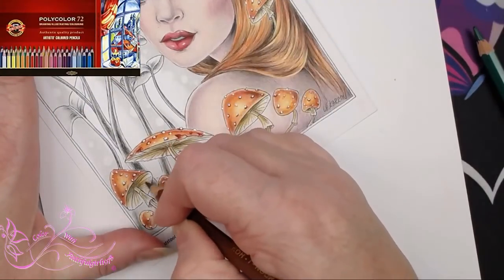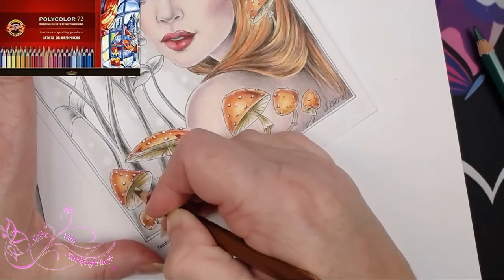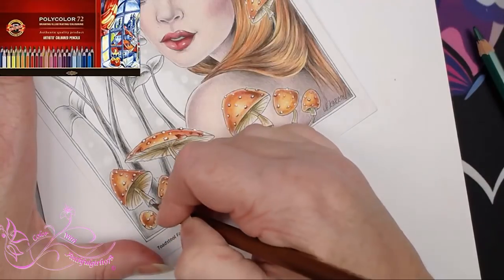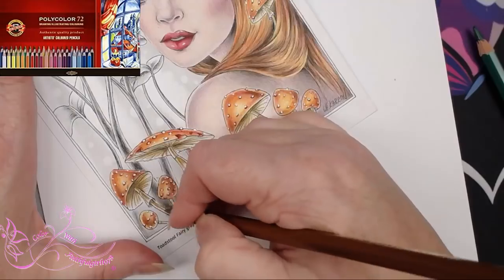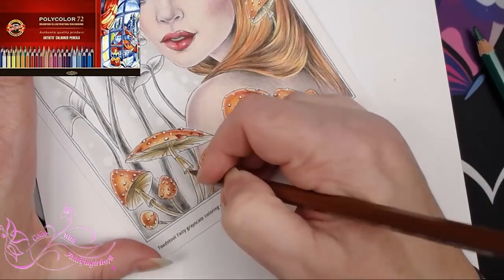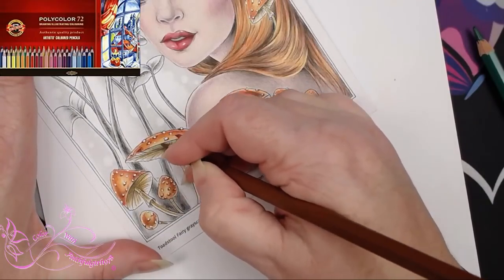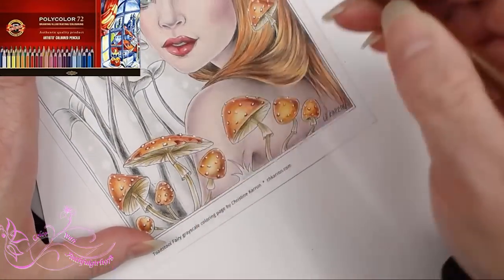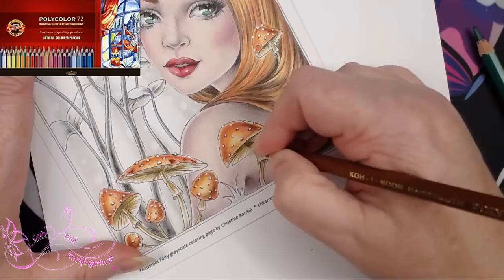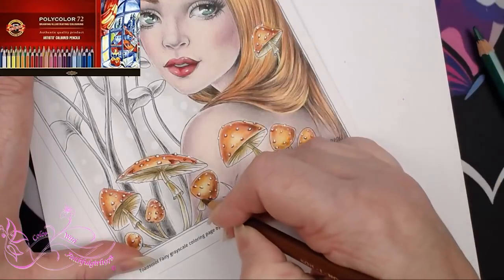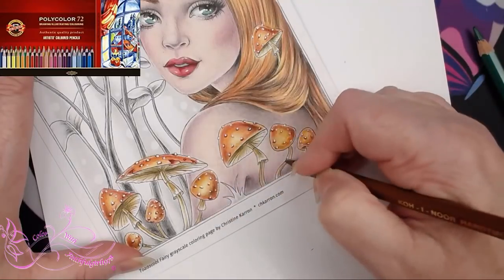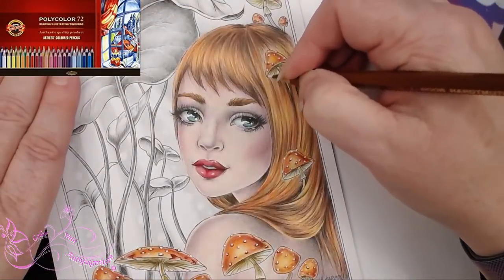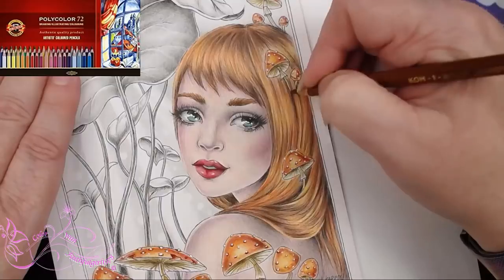I think the cream might go well in here as well. Which is like a yellow colour. Make do. We'll make do.